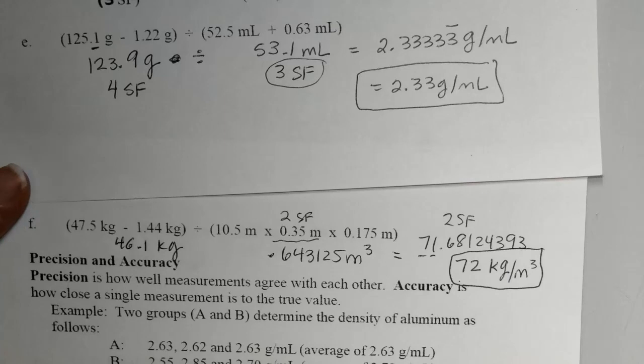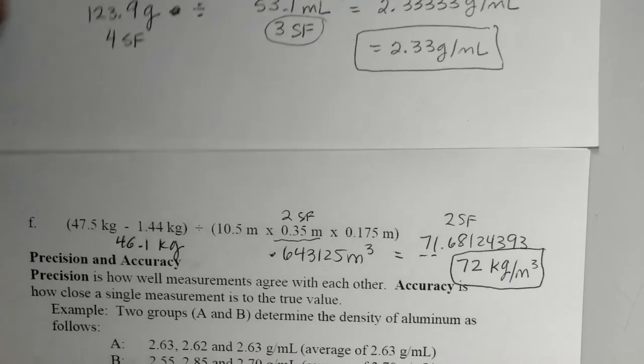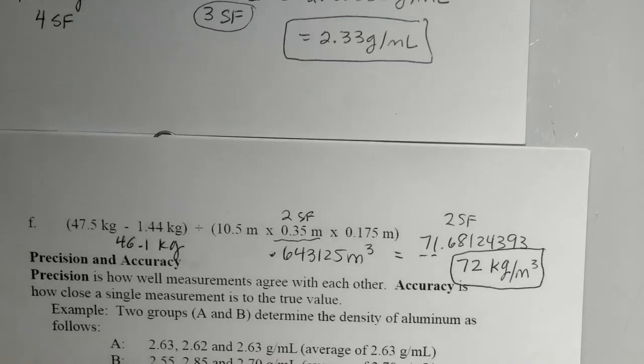All right, so that's going to be a good place for me to stop. And in the next video, I'll pick up where I left off, but I'm trying to do just little sections at a time. All right, so that covered prefixes and significant figures.